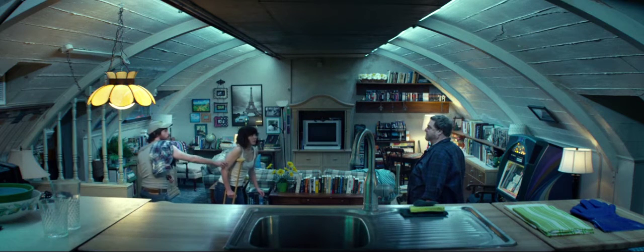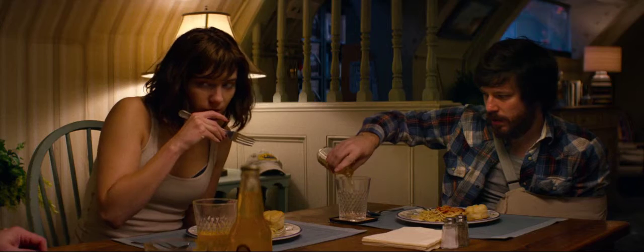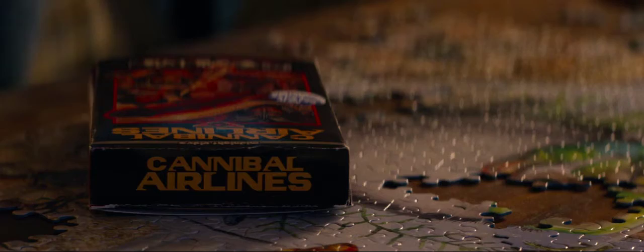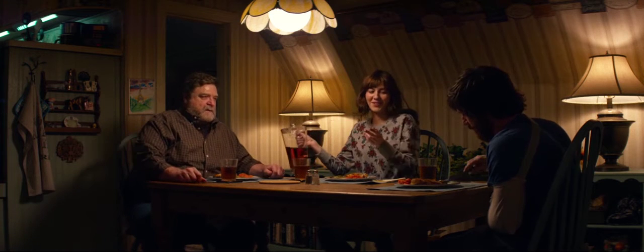The first thing we notice about this doomsday shelter is that it's not uncomfortable. There's food, a functioning bathroom, movies, and even liquor. It's a prison one can learn to live in.